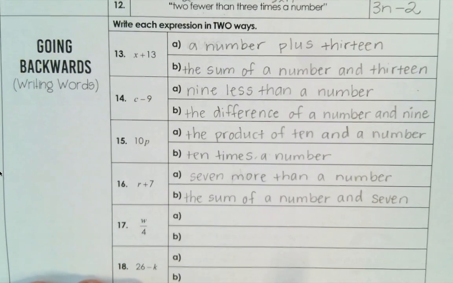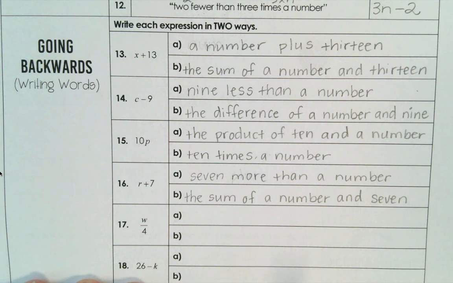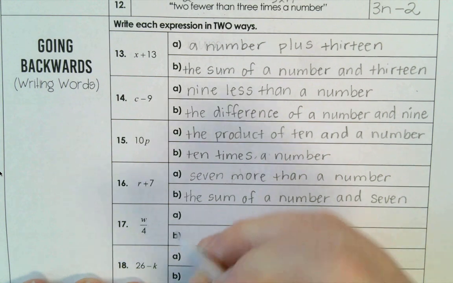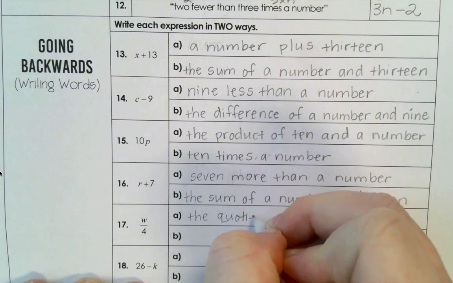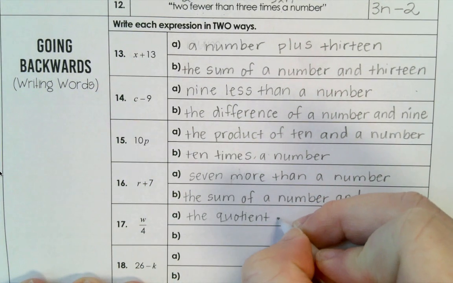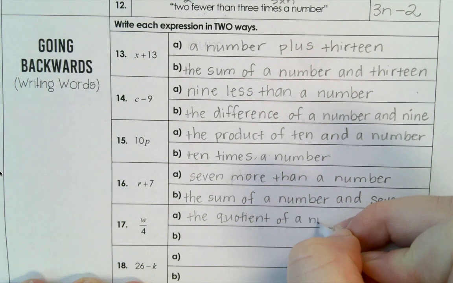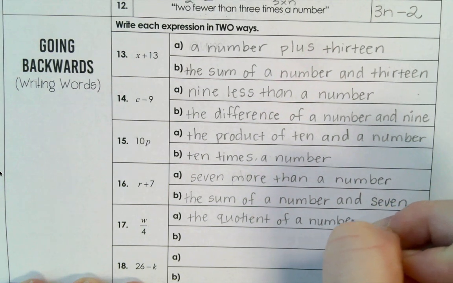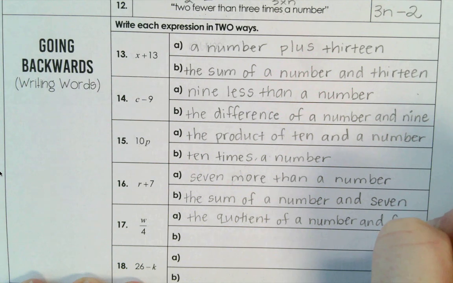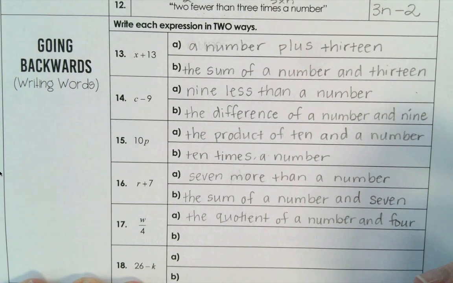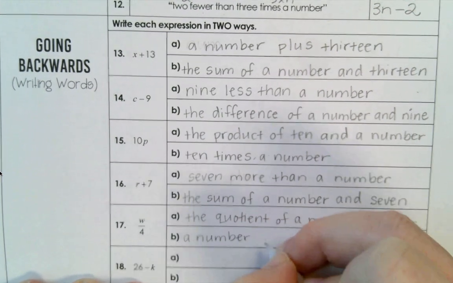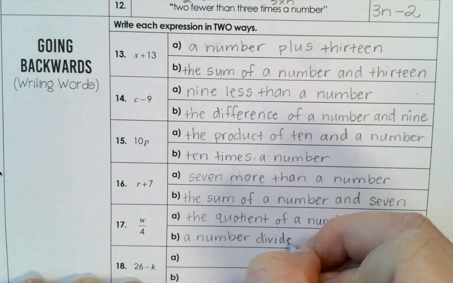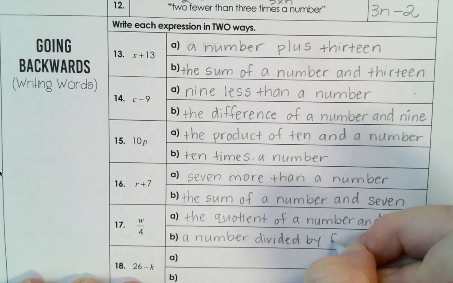Whew, it's a lot. Number 17. It looks like w divided by 4. We're going to use a big word, the quotient of a number and 4. And how about a number divided by 4?